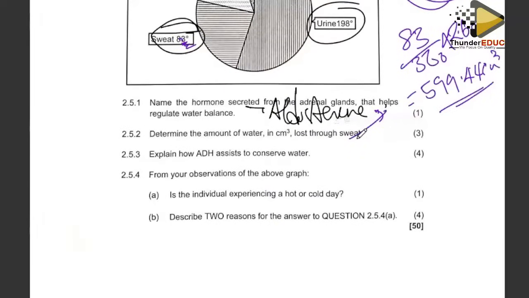Why? Because the pie chart is 360. From your observation above, explain how ADH assists in conservation.